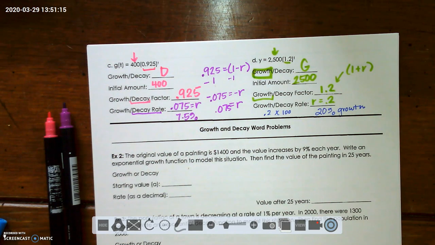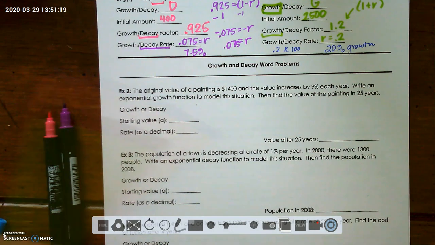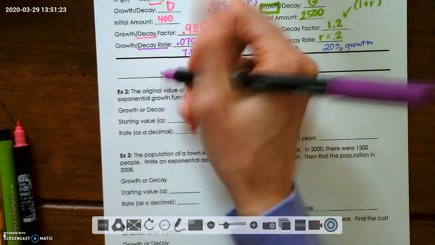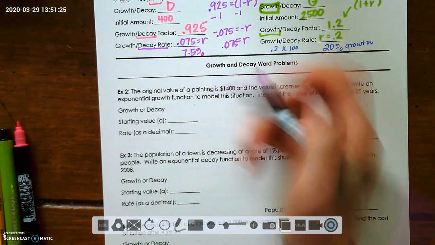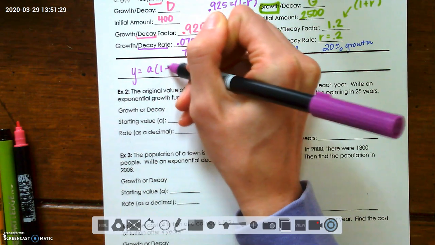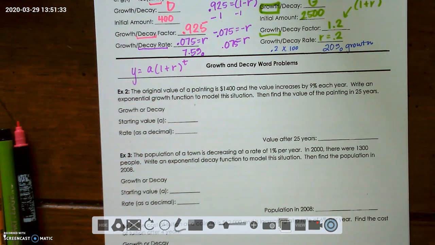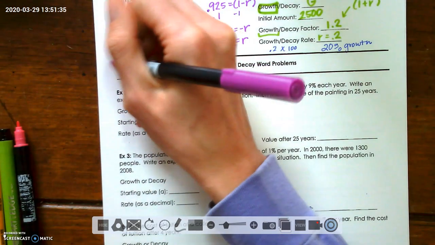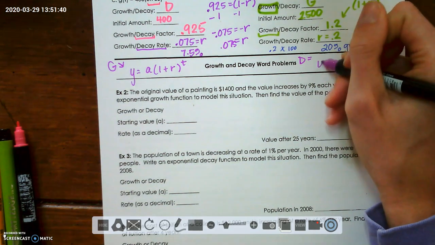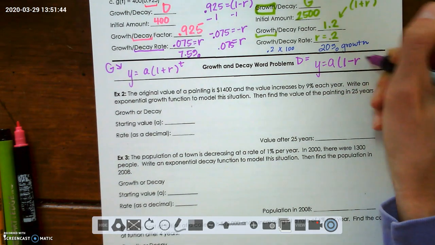All right, let's work on some word problems together. We're going to set up a model, and while you're learning how to build these models, I would always write the two models from our last notes page at the top. Y equals A times 1 plus R to the T. Okay, that is growth. Decay is Y equals A times 1 minus R to the T.